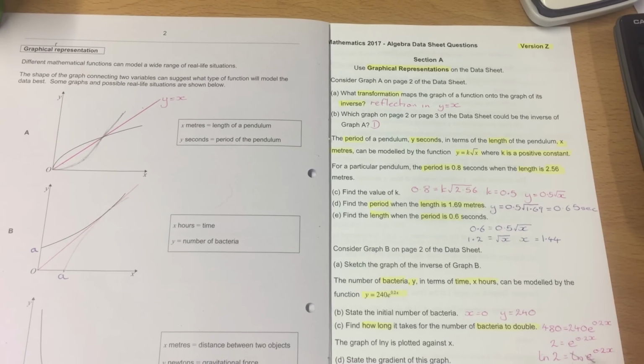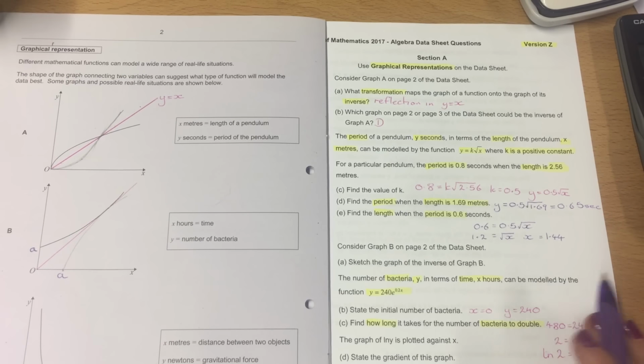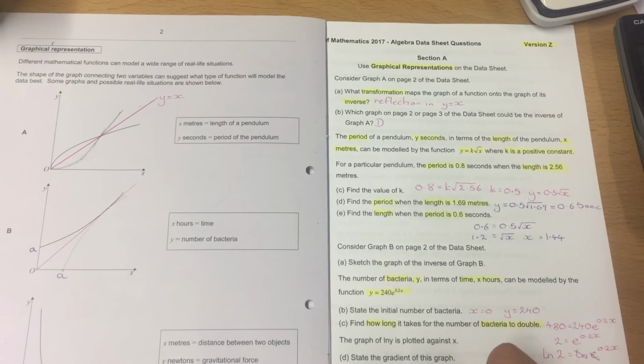Okay, so the graph of ln y is plotted against x, and we are asked to state the gradient. So, very similar to what we did over here. We've got y equals 240 e to the 0.2x.